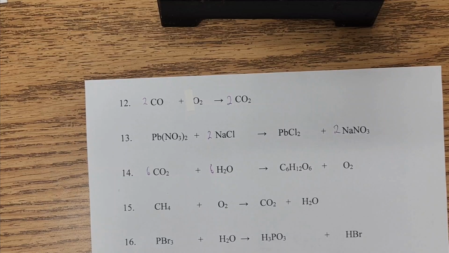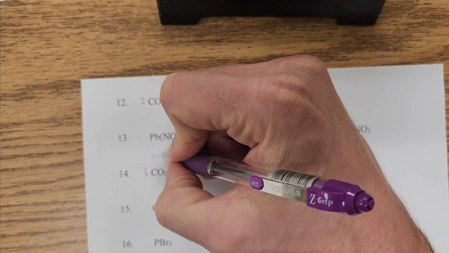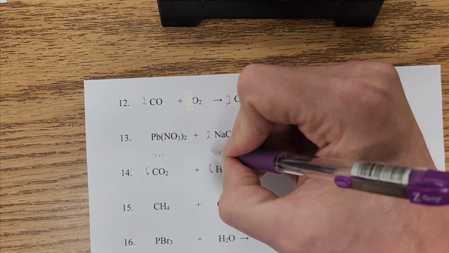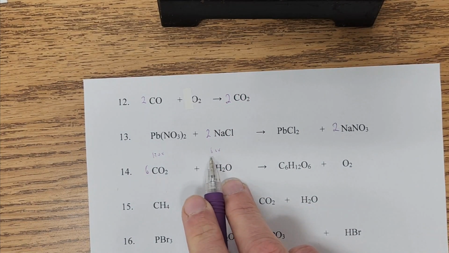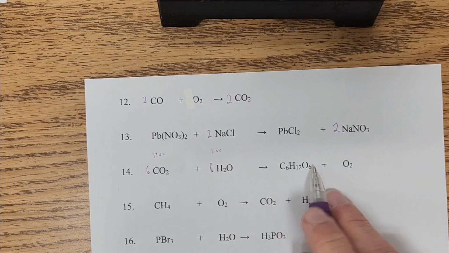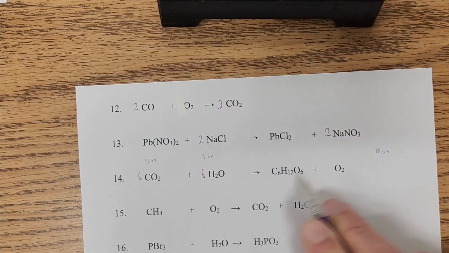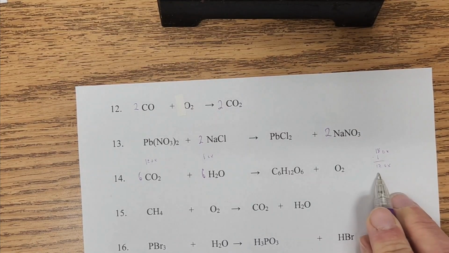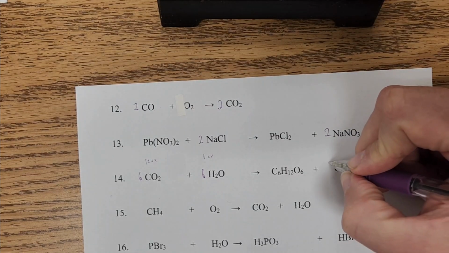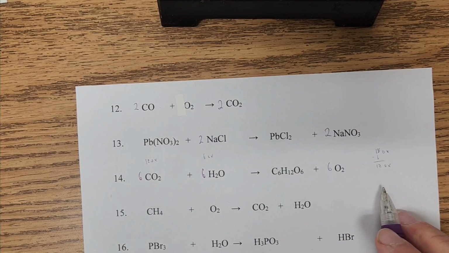All right, now I'll have to deal with the oxygen. What have I got so far? I have 6 times 2 is 12 oxygen, and then 6 times 1 is 6 oxygen. So that is 18 oxygens. I better have 18. Well, look here. I need 18 oxygens. I've got 6 so far, so I need 12 oxygens more. So I'll just put a 6 here. That way it's 12 oxygens more. Did that work? Let's see.